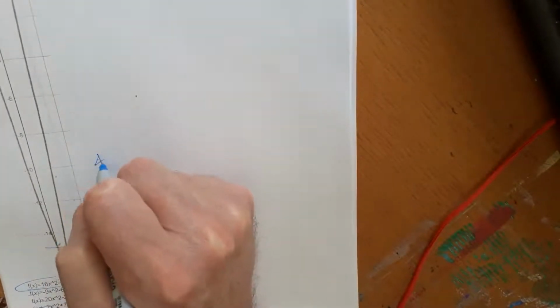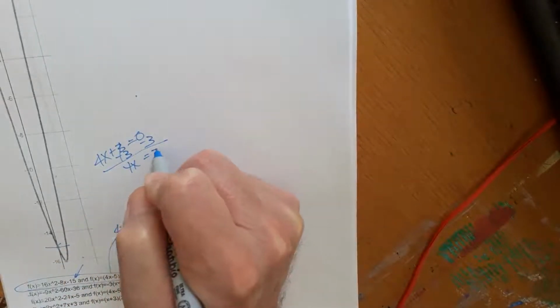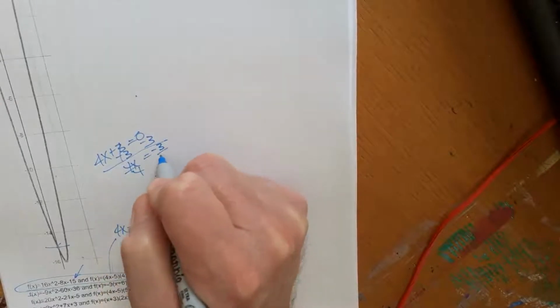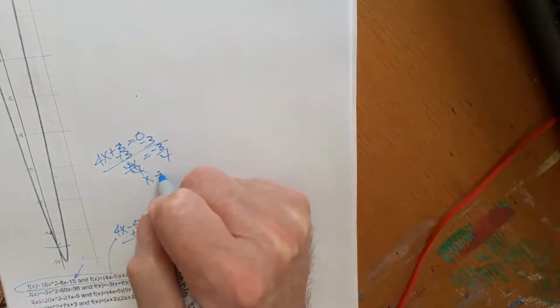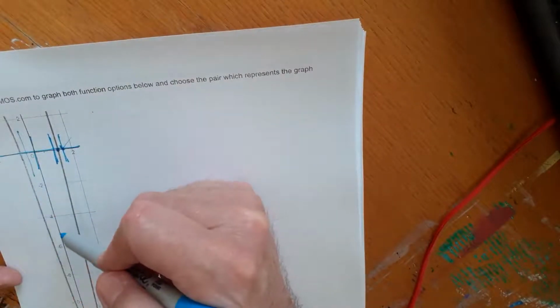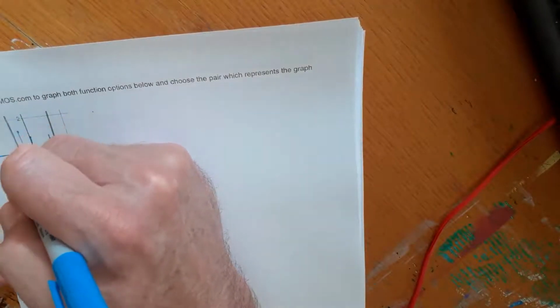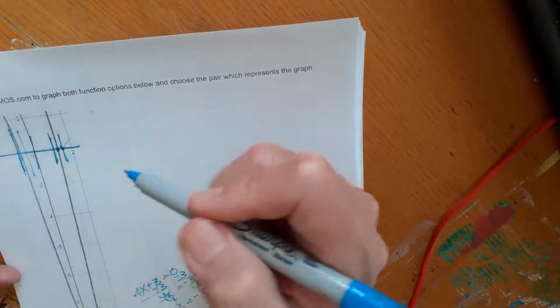Let's check the other one. 4x plus 3 equals 0, minus 3, gone. 4x equals minus 3, divide by 4 on both sides, x equals minus 3/4. So it does look like there's a faint grid line here, and I really wish this was printed better. That would help us a little bit. Looks like there's a faint grid line there.